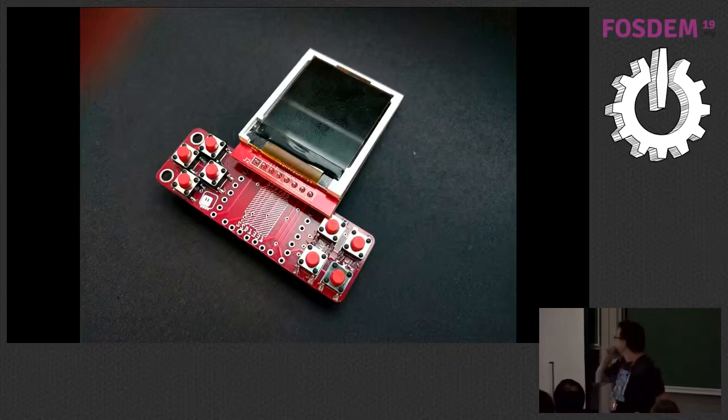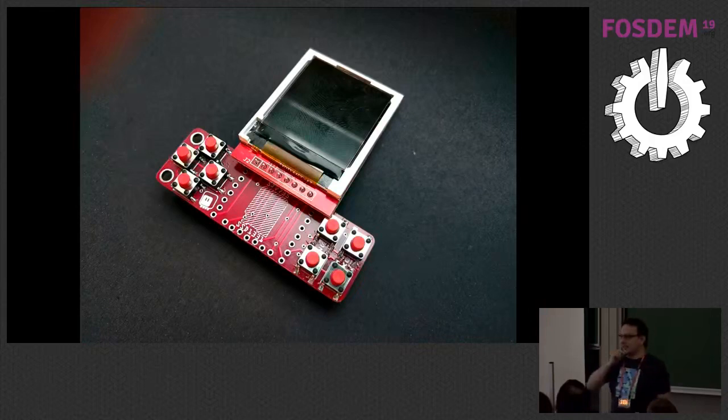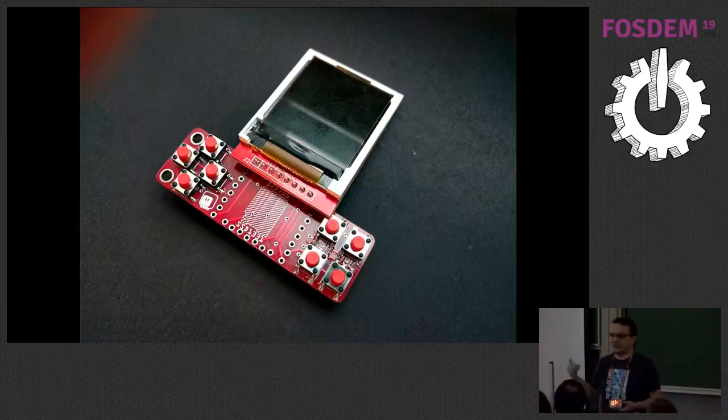So I made this breakout board that only has buttons on one side, and on the other side it has a very small microcontroller that takes the buttons all the time and communicates with the main microcontroller through I2C protocol, which only needs 2 pins, the clock and the data. So you can read the status of the buttons quite easily.